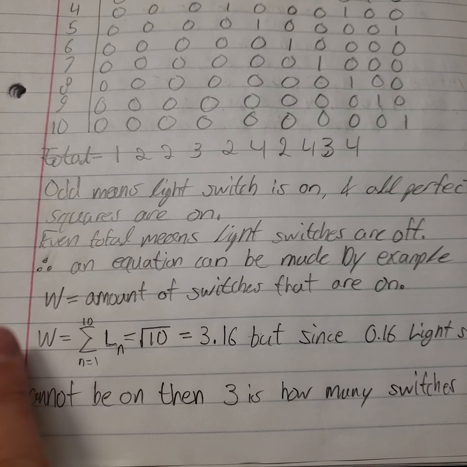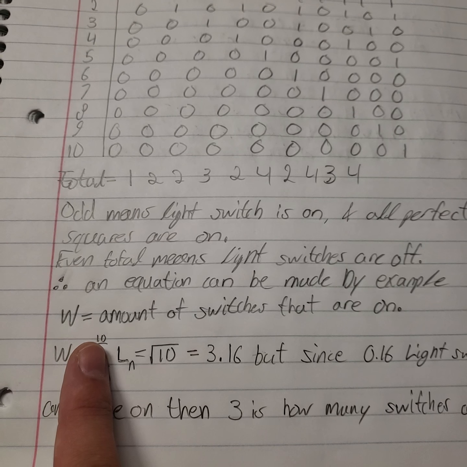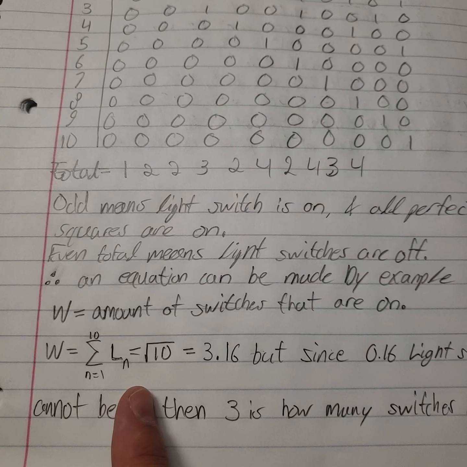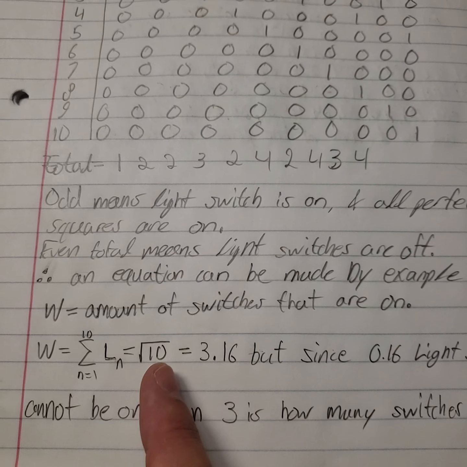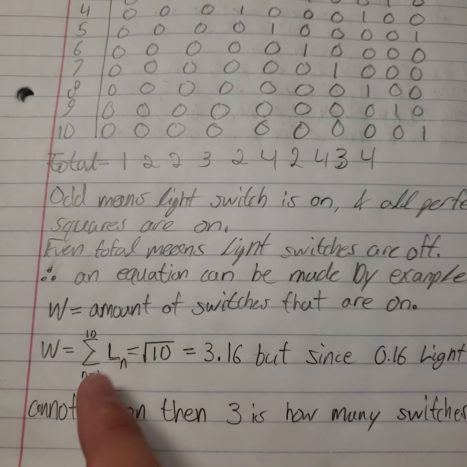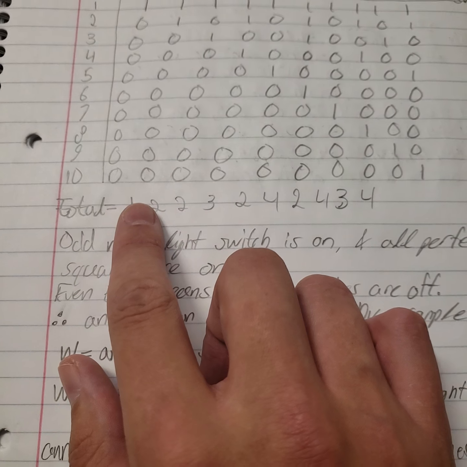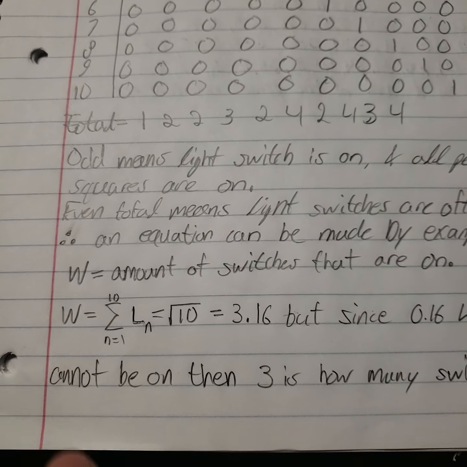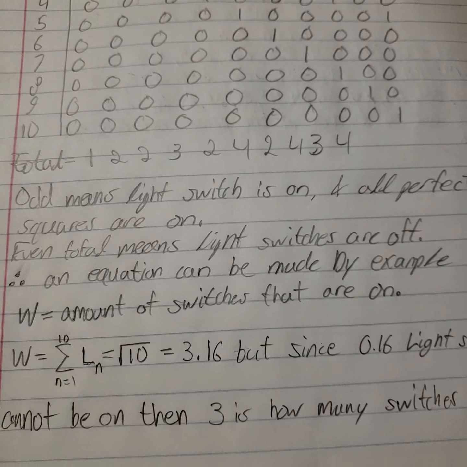The number of switches that are on, W, equals the summation from n equals 1 to 10 of the light switches. Every nth light switch equals the square root of some number, 10. Since I did 1 to 10, I got 3.16, but that couldn't be possible because 0.16 light switches can't be on. But we know that 3 are on, so that must be the number.